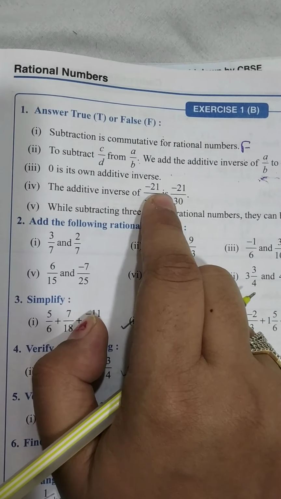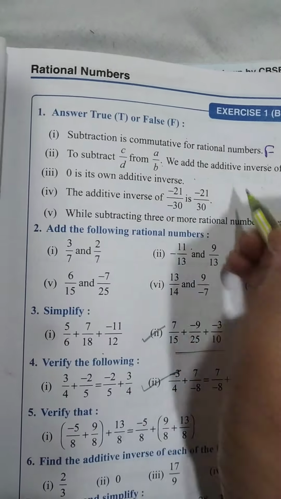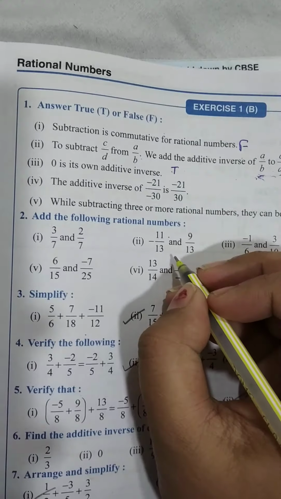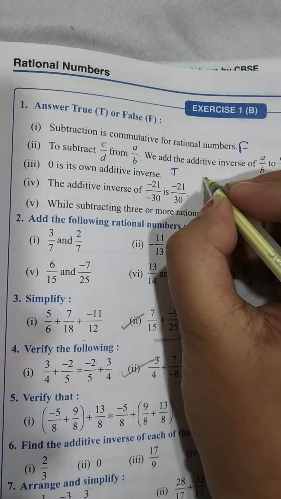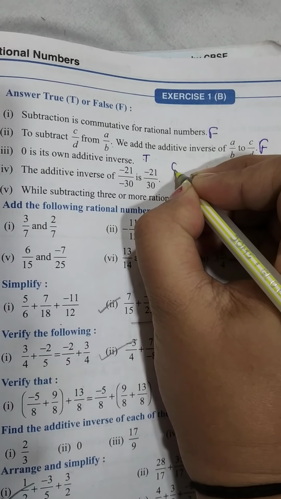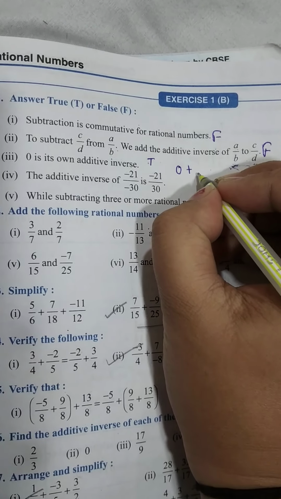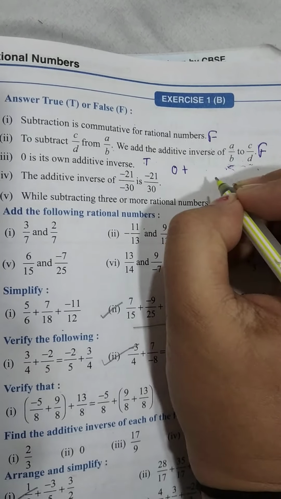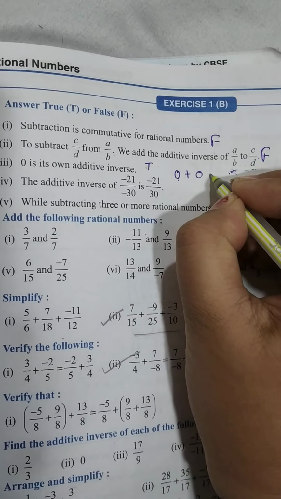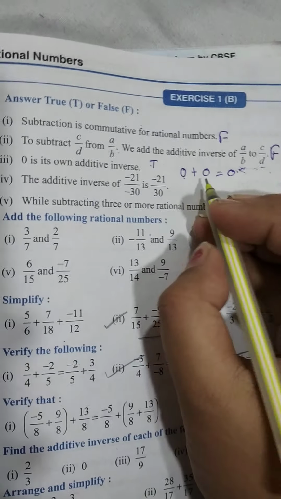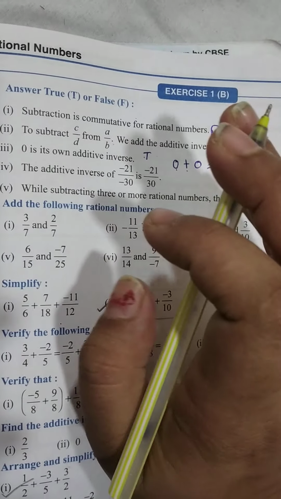0 is its own additive inverse. So answer is true. 0 is its own additive inverse. Additive inverse क्या होता है? ऐसा नंबर जिसमें हम सेम नंबर नेगेटिव ऑफ दैट नंबर ऐड करें तो हमारा आंसर 0 आ जाए. 0 में मैं 0 ऐड करूँगी तो मेरा आंसर 0 आएगा. So the 0 is the additive inverse of itself.